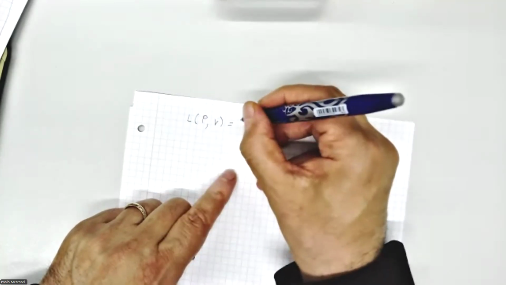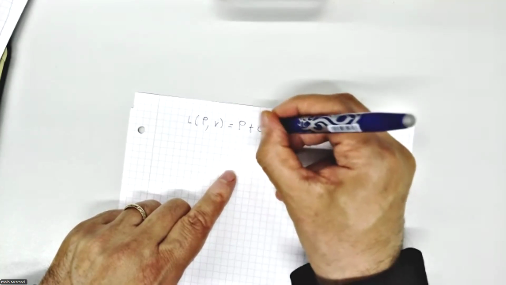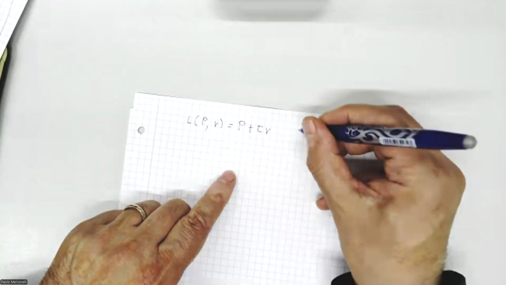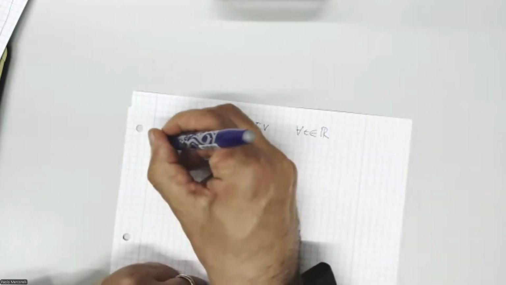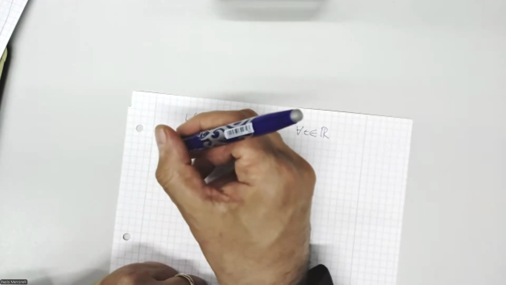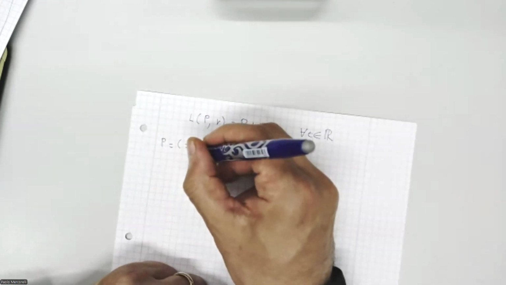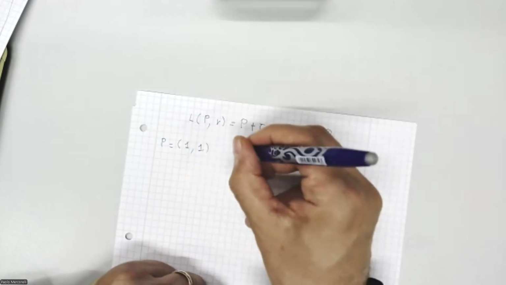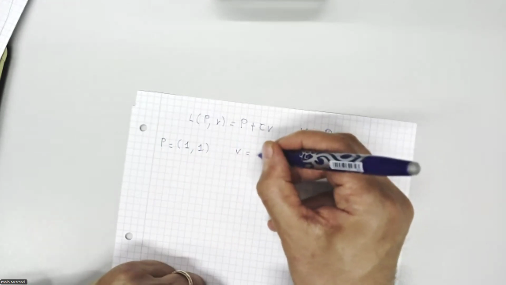LPV, as I told you, is P plus tV, for each t belonging to R. Now, what is P? P is (1, 1), do you remember? What about V? You remember? (-1, -2).